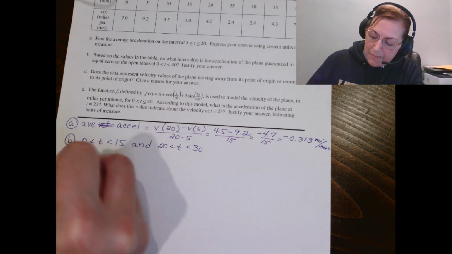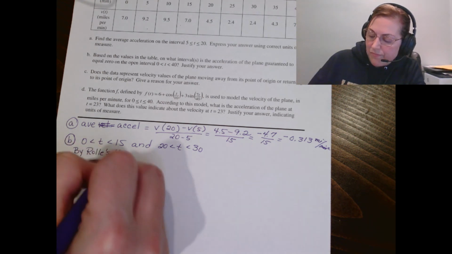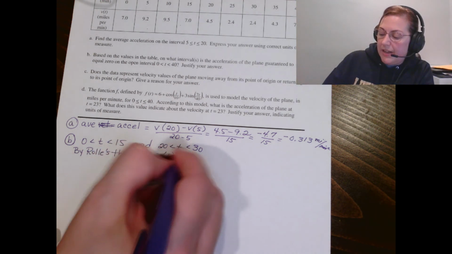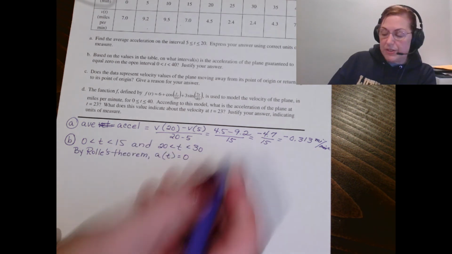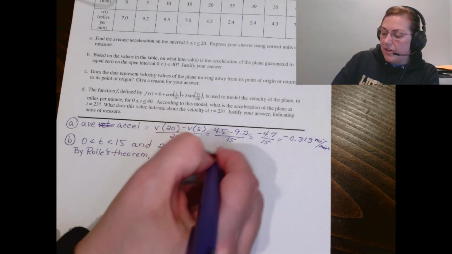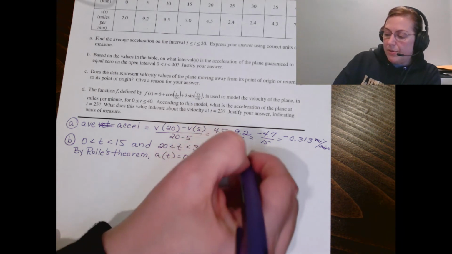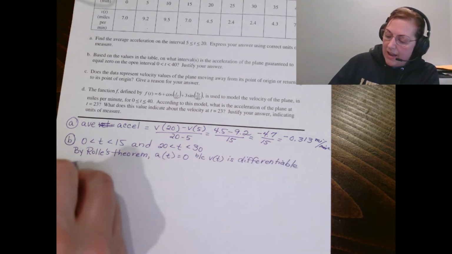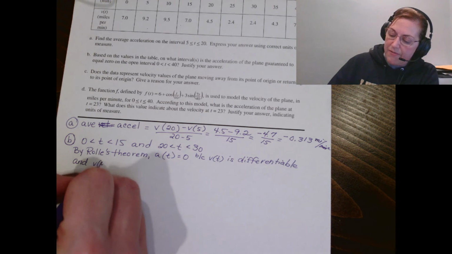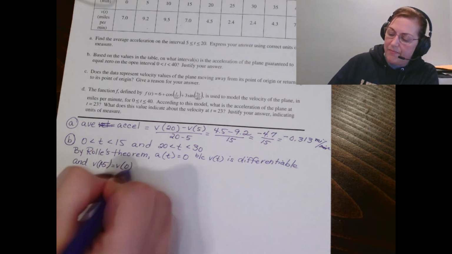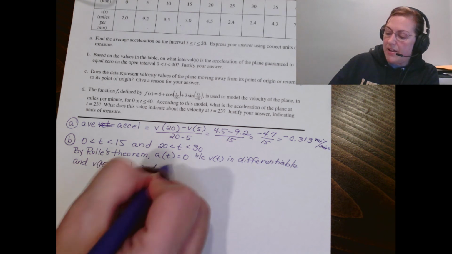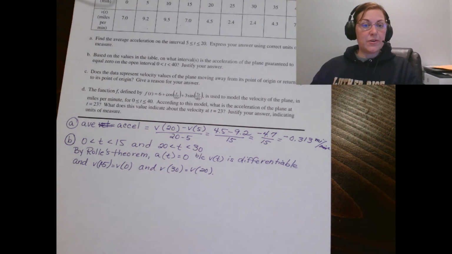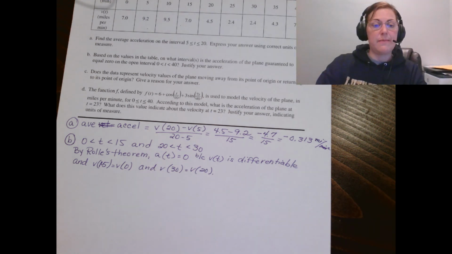By Rolle's theorem, A of t will equal 0 because velocity is differentiable, which also guarantees that it's continuous, and v of 15 equals v of 0, and v of 30 equals v of 20. Okay, go ahead and state Rolle's theorem. It'll be very important that you do that.